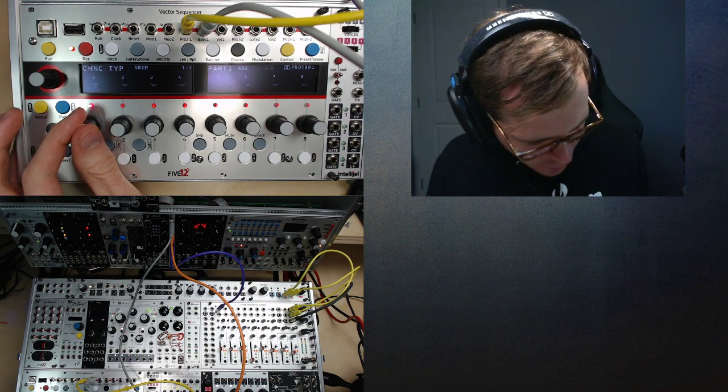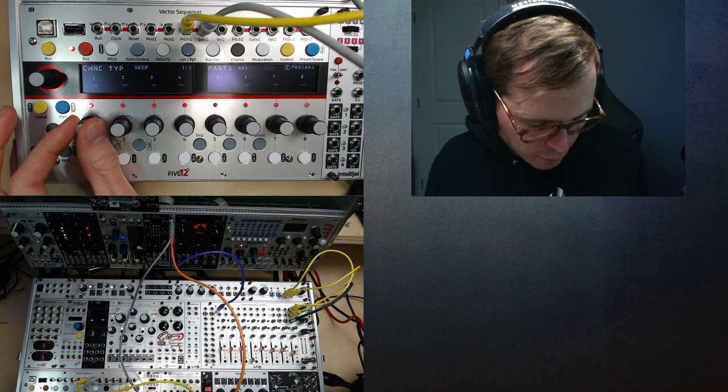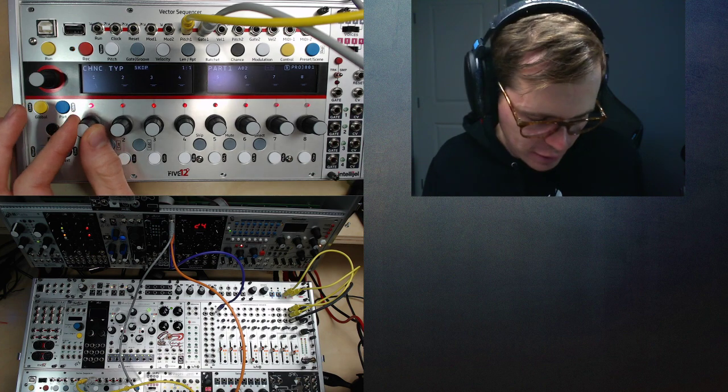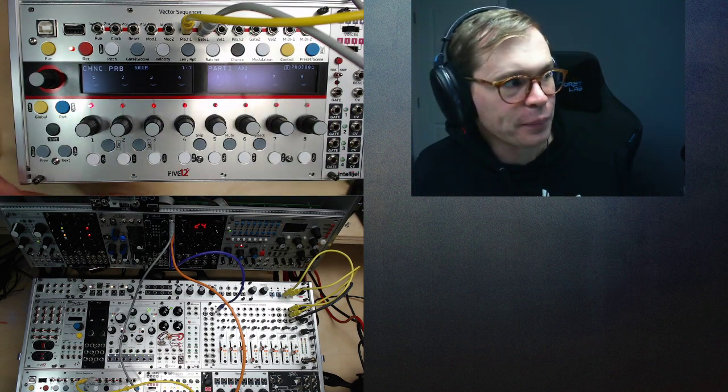The chance operations we'll get into in more detail later, but briefly, you have a chance type, which is: is it going to skip forward? Is it going to mute a note? Is it going to move the sequence back and forth? Is it going to cause an accent? Things like that.